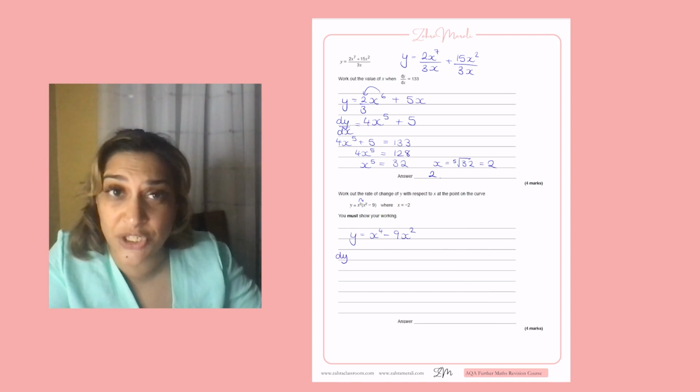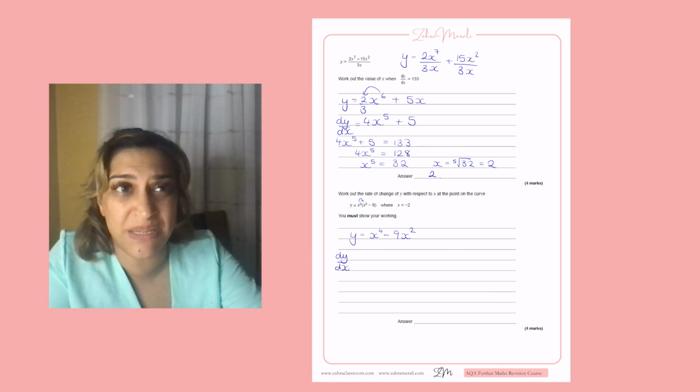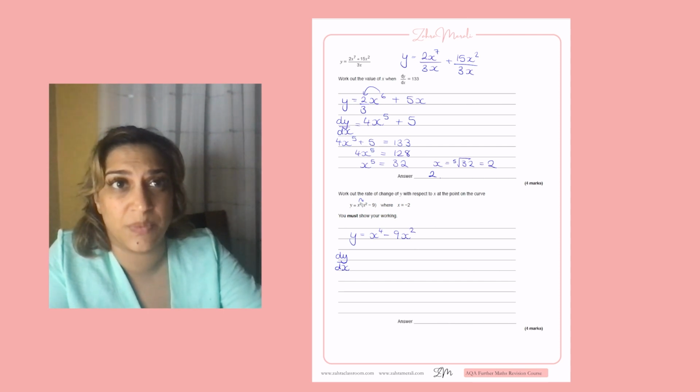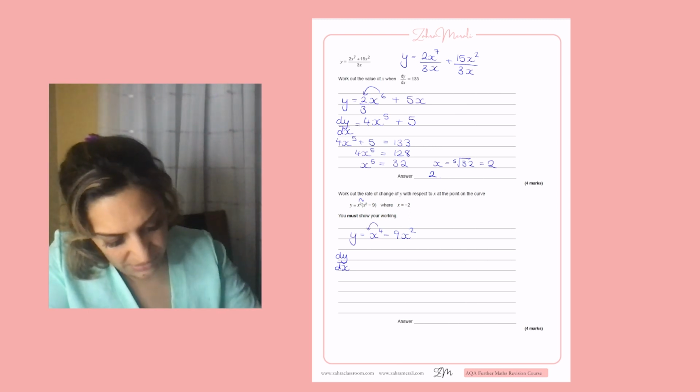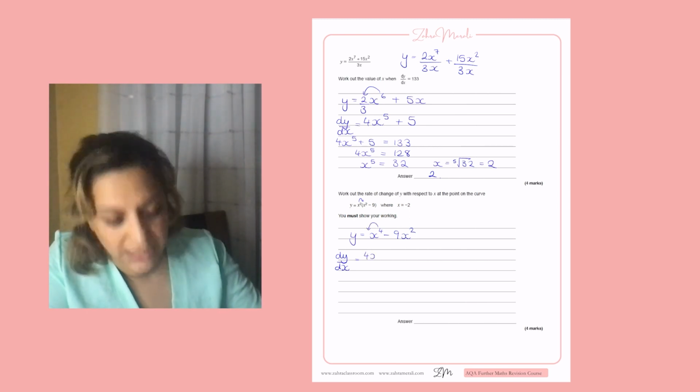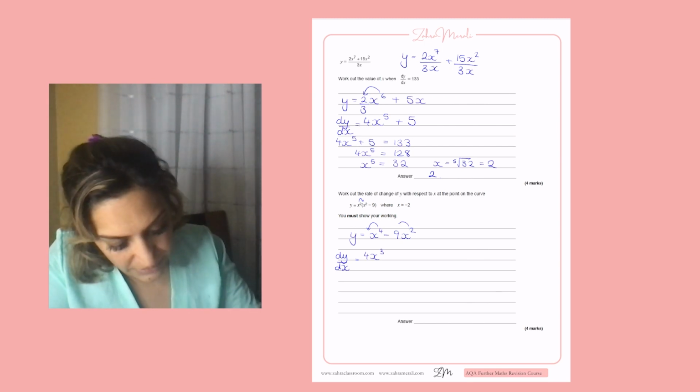And now we're going to differentiate it because they've asked us for the rate of change, which essentially means that they want you to differentiate it. So when we differentiate that, we multiply by the power, so bring that in front, reduce the power by 1, 4 take away 1 is 3, same here, minus 18x.